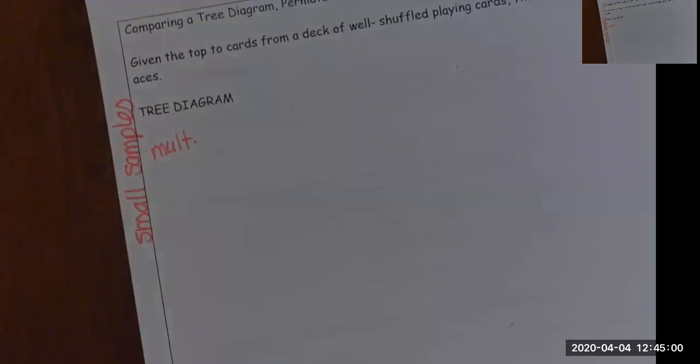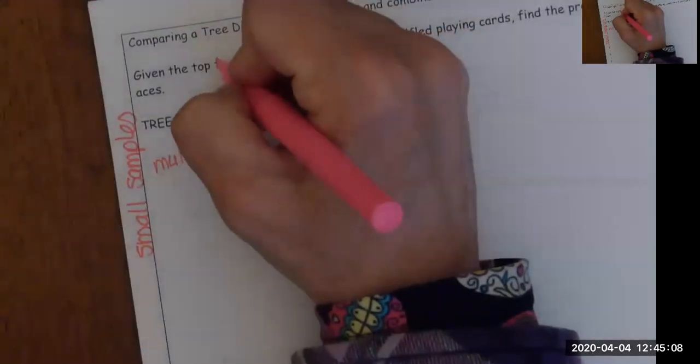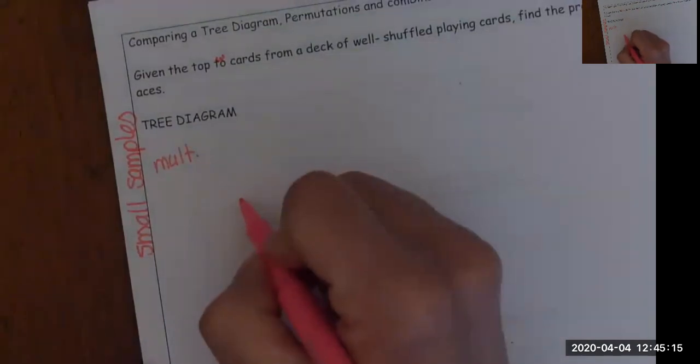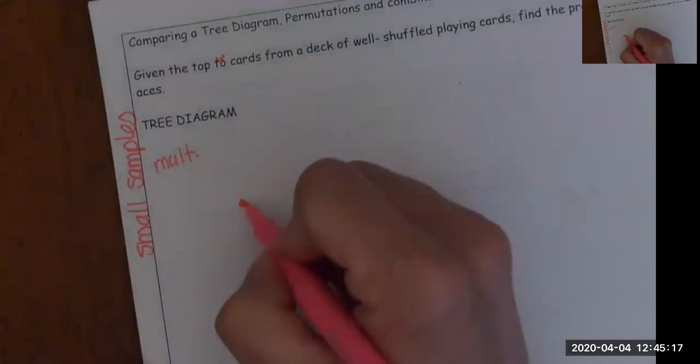So given the top 2 cards from a deck of well-shuffled playing cards, find the probability of 2 aces. Okay, that should say TWO. That's a typo on my part. So find the probability of 2 aces. So here I am right there, and I'm going to choose 2 cards, right?